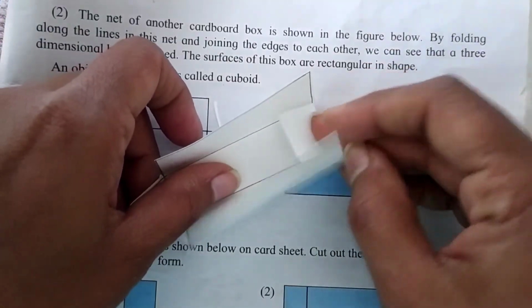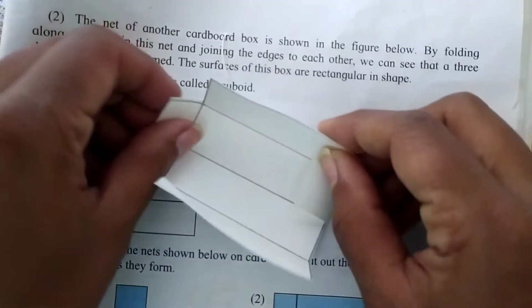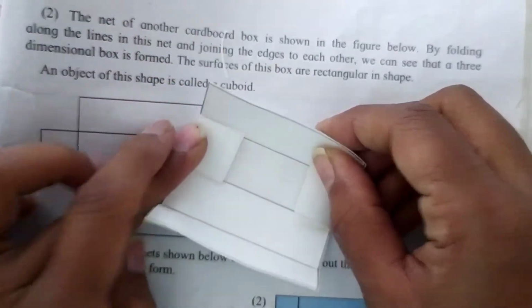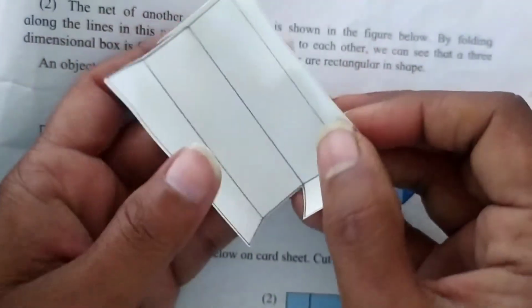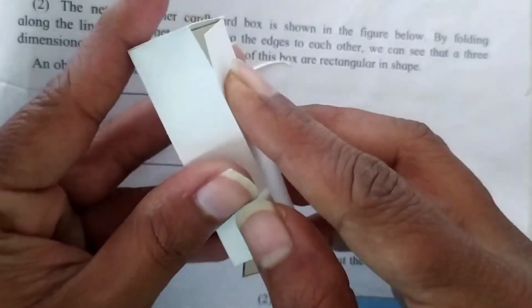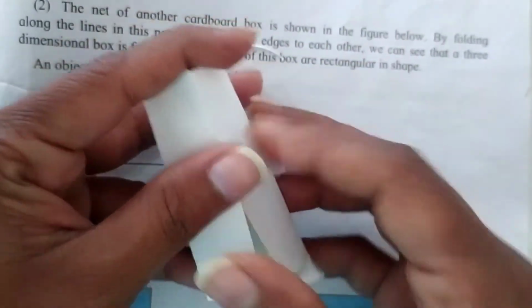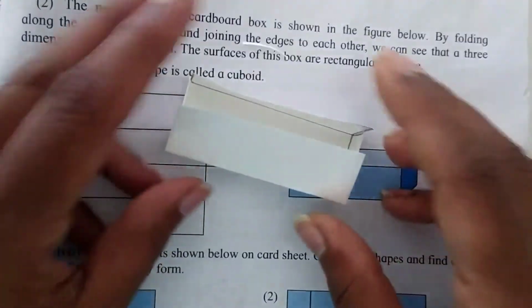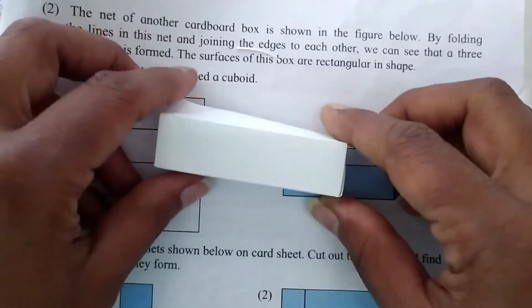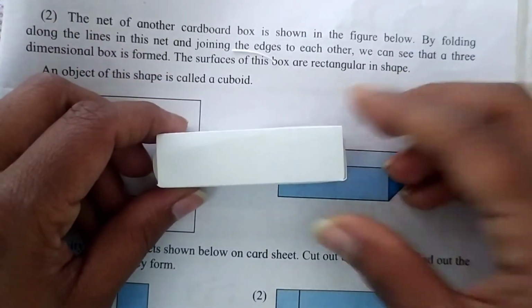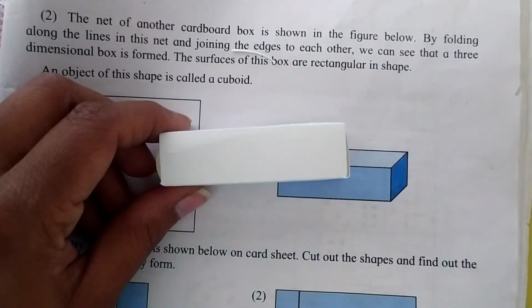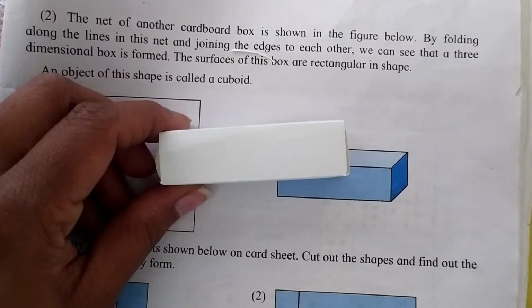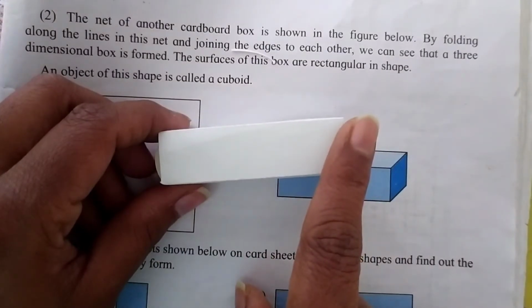Now our folding is almost complete. Let's make a box from it. Look here. Now this type of box is formed after joining the edges to each other. We can see this is a three-dimensional box.